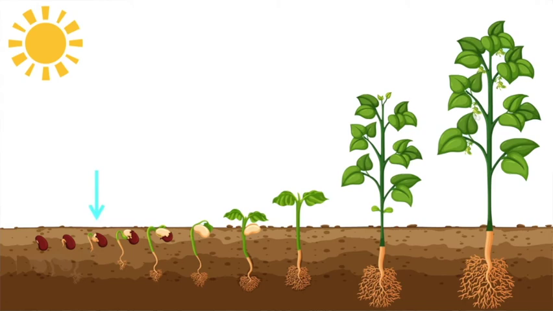The seed also requires nutrients, which it gets from its food storage in the cotyledons. After this, the seed ruptures and begins to grow roots and shoots. The root grows into the soil to search for more water and nutrients. The root also helps to keep the seed anchored in place. Then the shoot grows upwards through the soil towards a source of light and air.